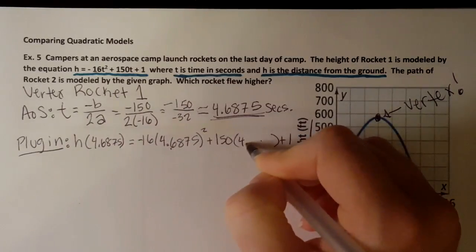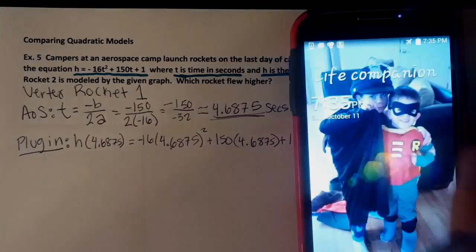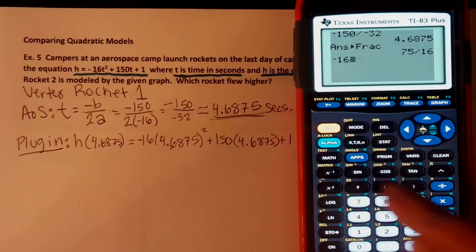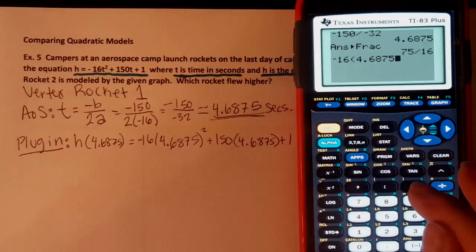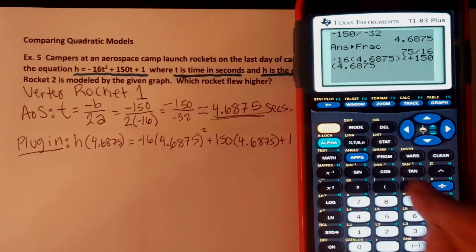4.6875. And I'm going to very, very carefully type it in my calculator. So negative 16. The negative is down by the decimal. Don't use the minus sign. 4.6875. Close the parentheses, squared, plus 150 times 4.6875. That looks better. Make sure to do that. Yep, it's all good. Plus 1.